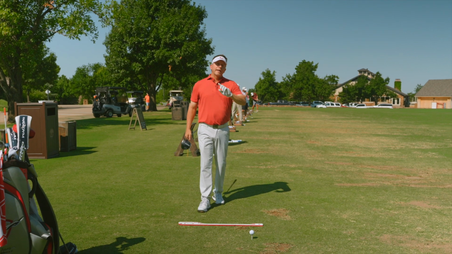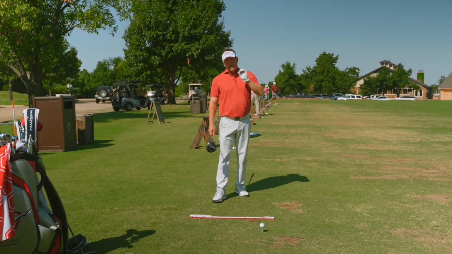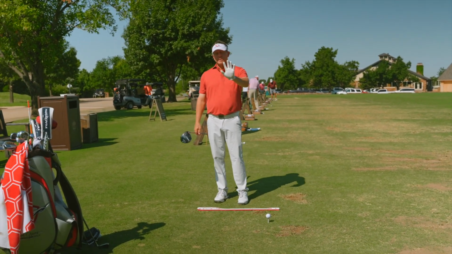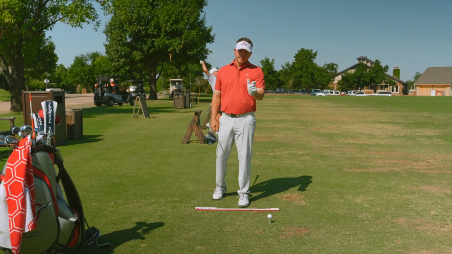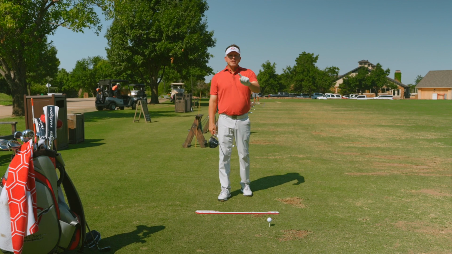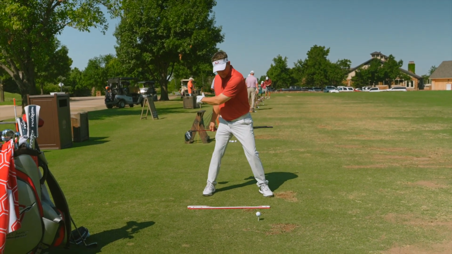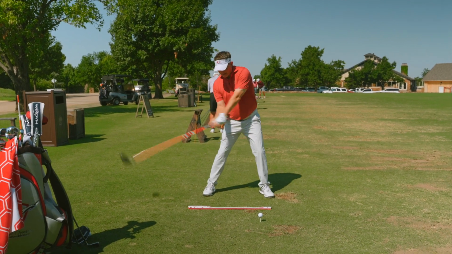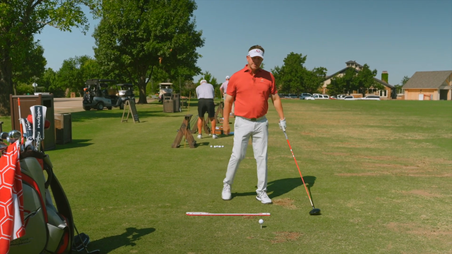And here's where it gets really important, is how this arm squares. When I did a lot of the 3D measurements with people, what I would find, and this may be you, I would find a lack of torso rotation. That's why the face stays open, because people get under rotated here, and then when I'm bringing the club down, I can't square the face. So what happens is I release early to square the face.